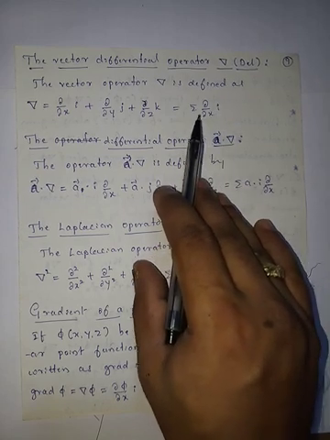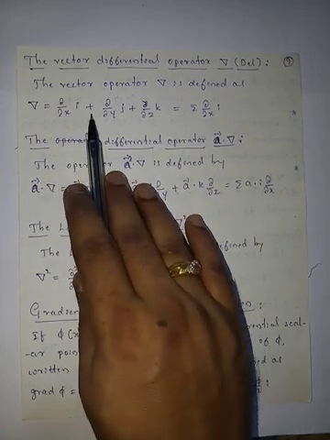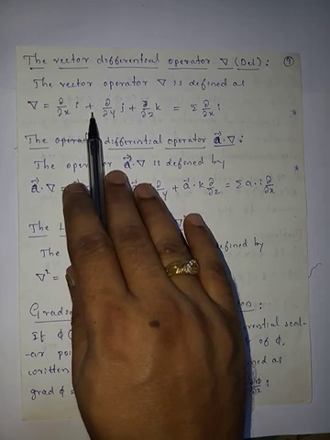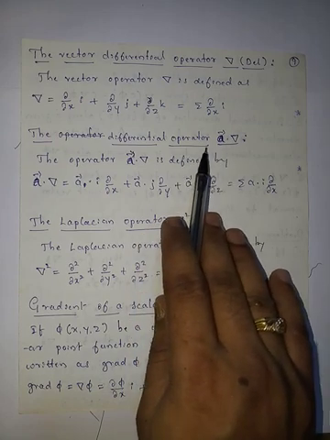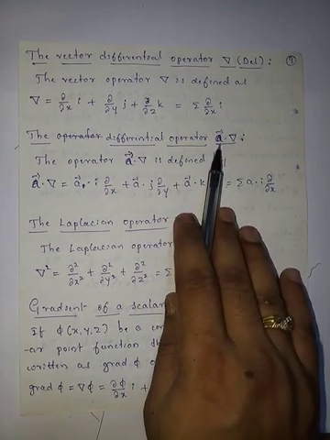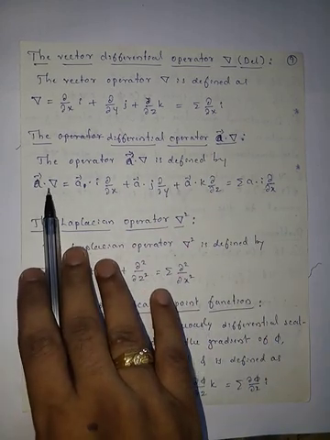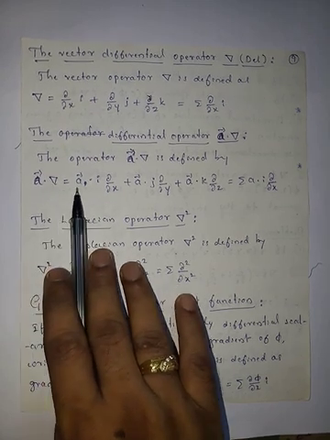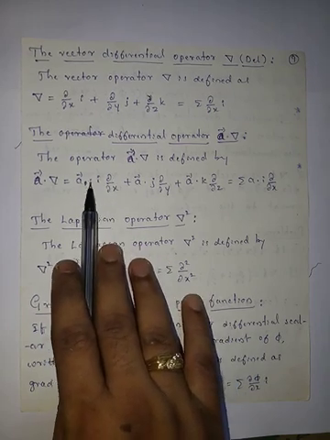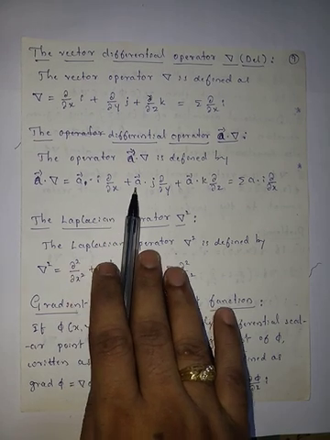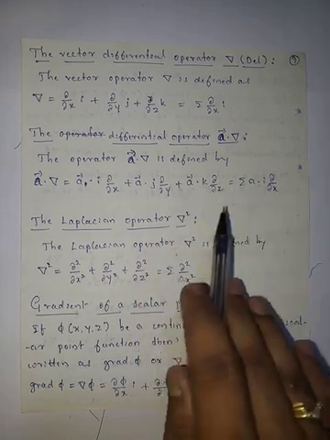Okay, in summation notation we can write this as ∂/∂x i plus ∂/∂y j plus ∂/∂z k. When this differential operator is multiplied by a constant vector a, we write it as the constant vector a dot del. So that is the dot product: a·i ∂/∂x plus, and so on. This means the vector a is multiplied to every term.